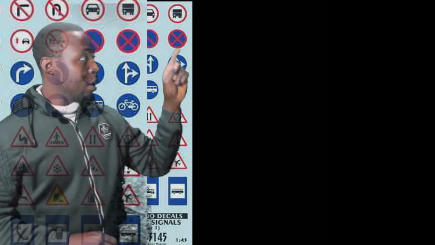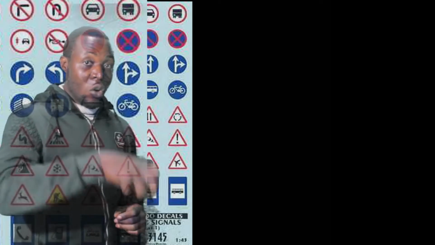Then the next question you may meet: what instrument is used to measure the oil in the engine? The oil in the engine is measured with an instrument we call the dipstick. The dipstick is that instrument that we always remove, wipe, and use to check our oil. That is what we call a dipstick.